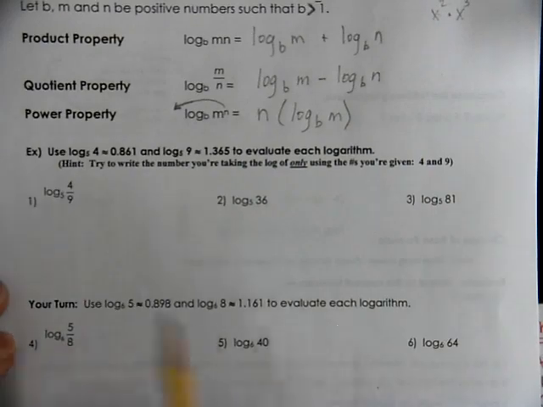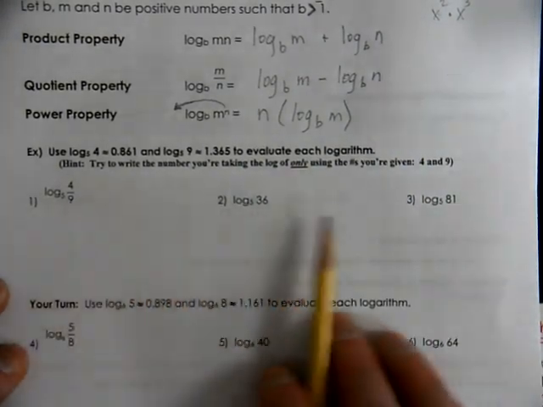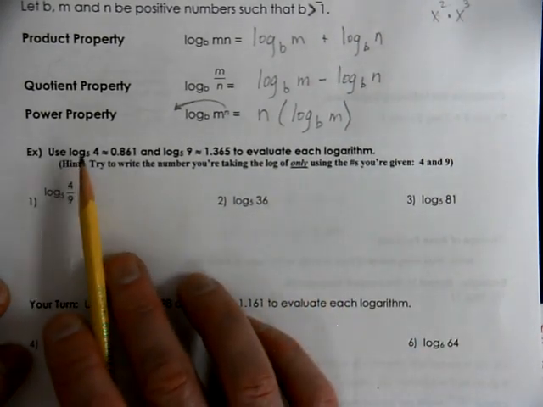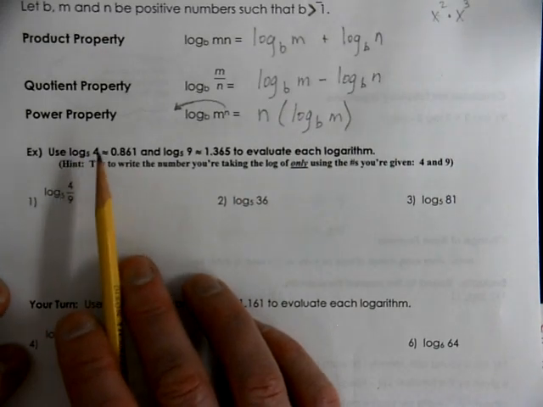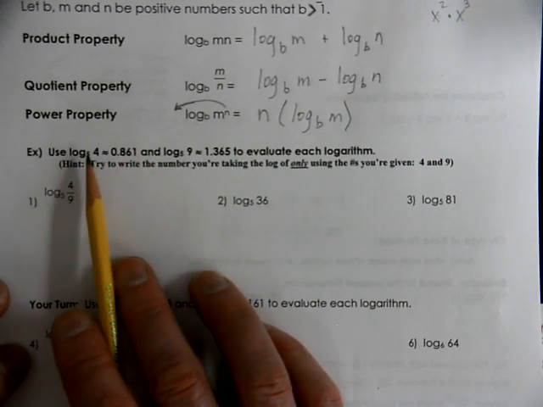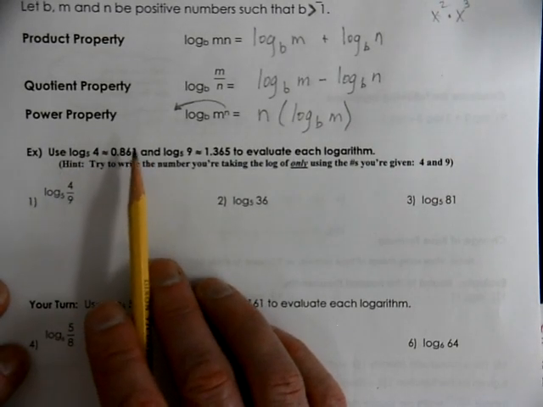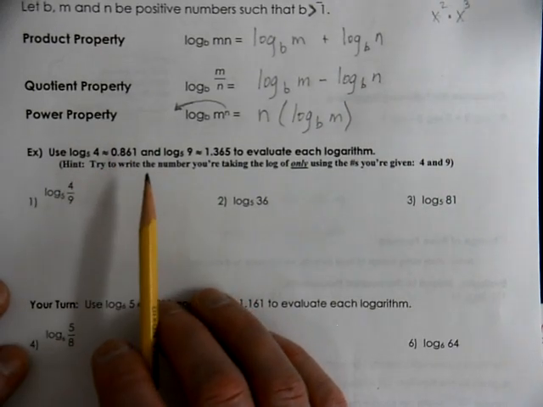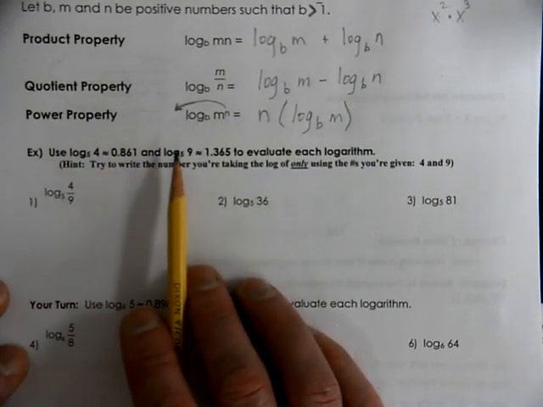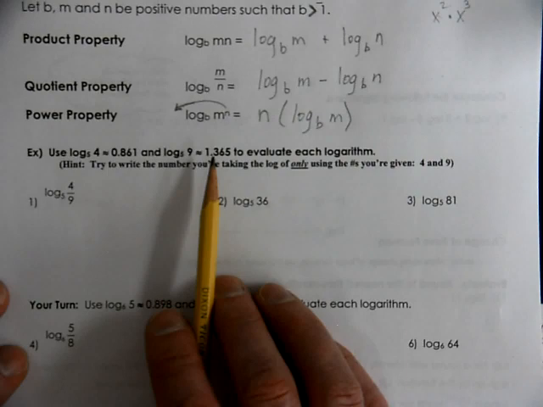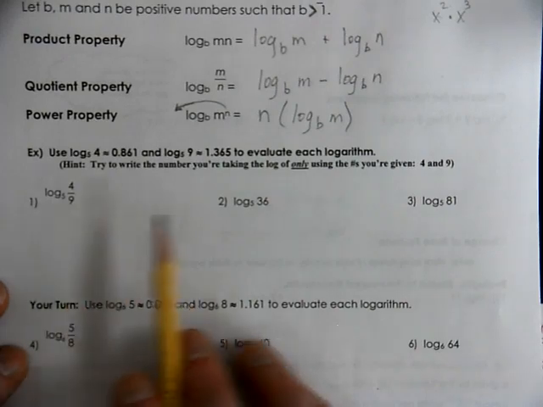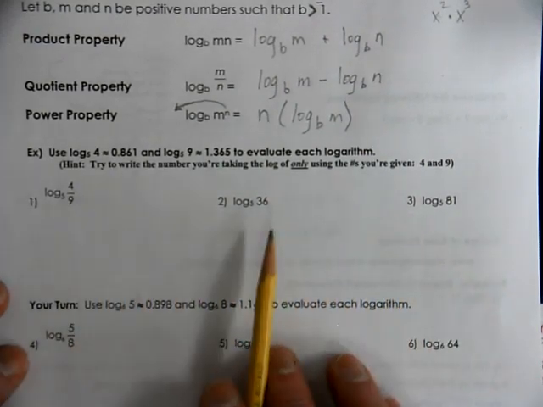So we're going to use those properties to work with these situations. Notice that they're giving us some information. Log base 5 of 4 is 0.861. They're telling us that 5 to the power of 0.861 is approximately 4. We're going to use that knowledge and the fact that log base 5 of 9 is approximately 1.365. We're going to use those two facts to help us simplify and calculate what these would be.